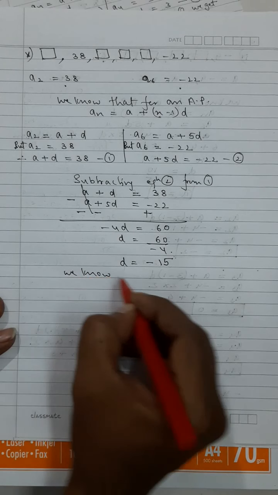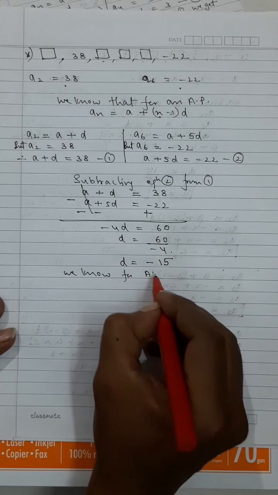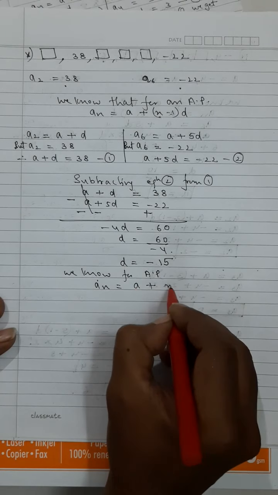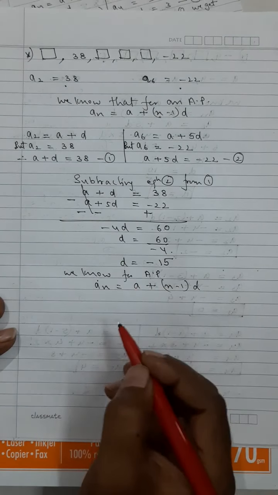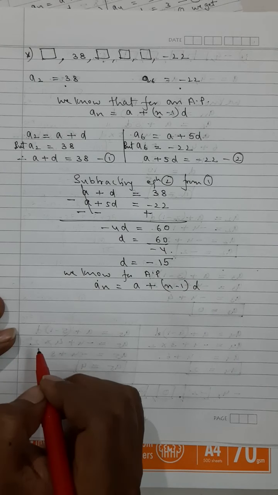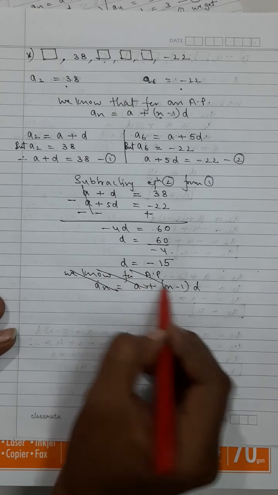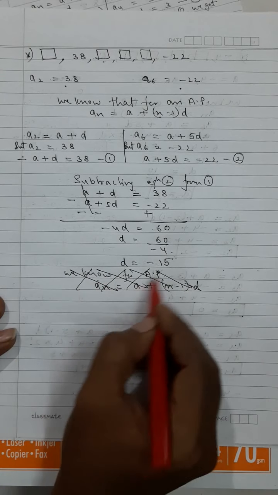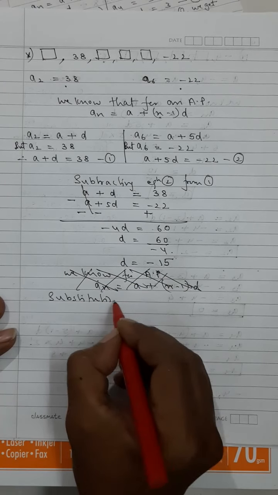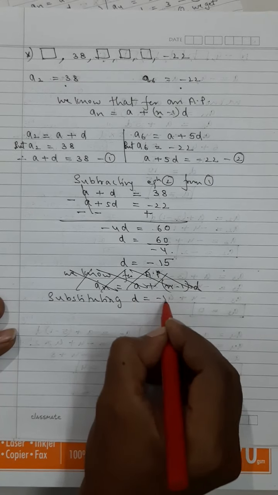Now we know for an arithmetic progression, we still have to substitute. Sorry, substituting D is equal to minus 15.